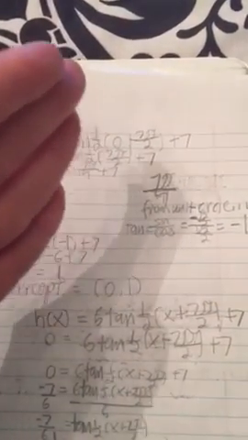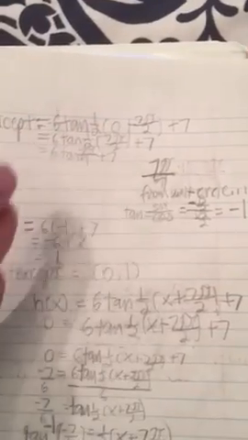And for the range, we know that it is from negative infinity to infinity because tangent goes up and down forever. Now for the y-intercept, we simply plug in 0 for x, and then we use tangent in order to find this intercept at 0, 1.